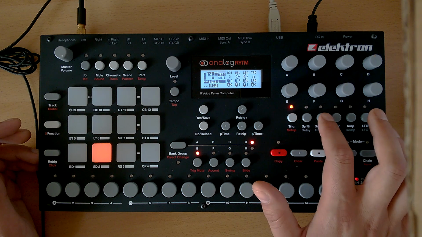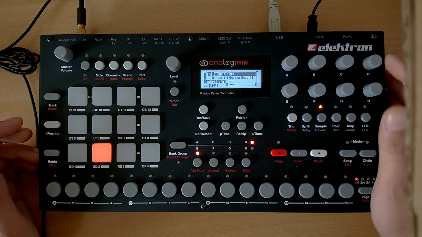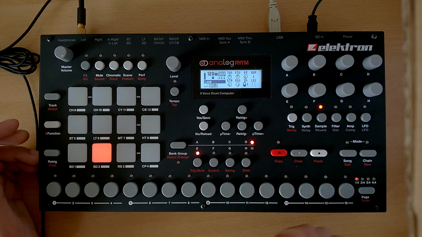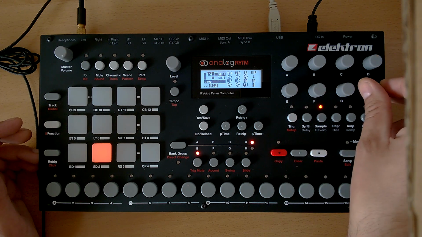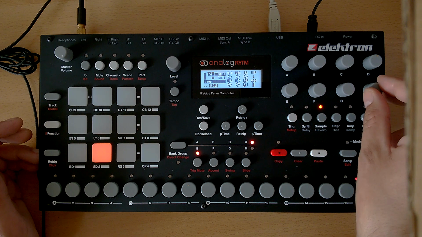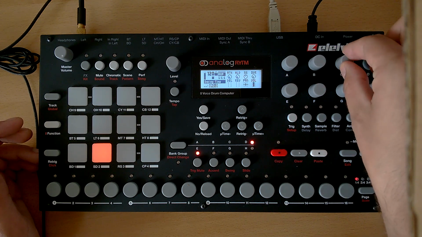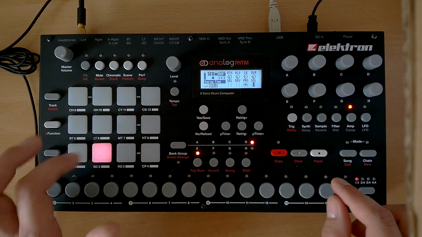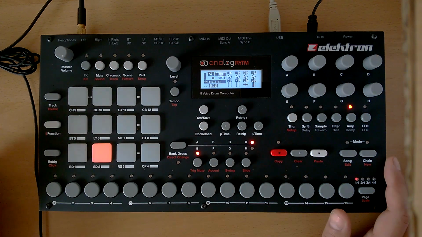Let's assign it right here, and let's activate the loop. Bring the sample level up, and also adjust the decay a little, so that we have something like this.